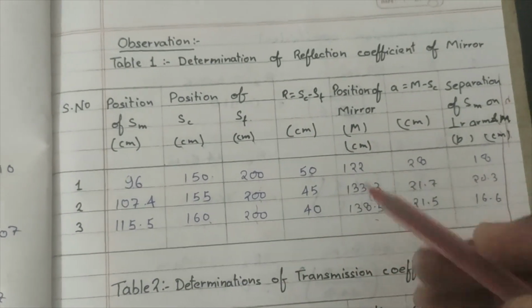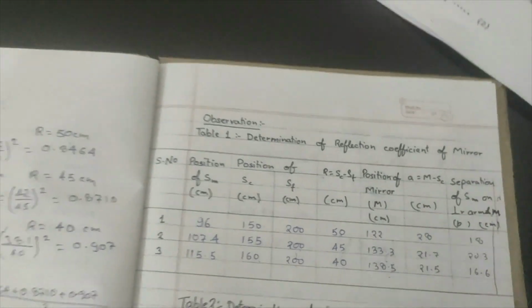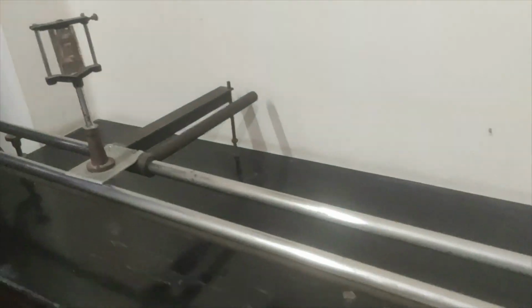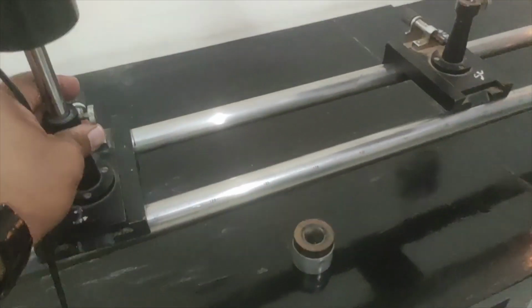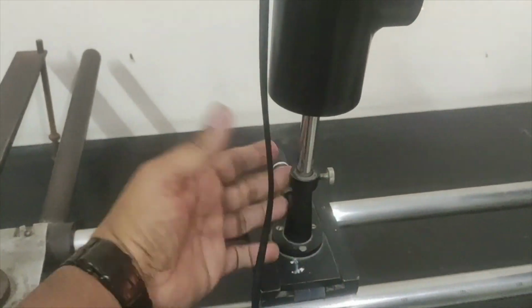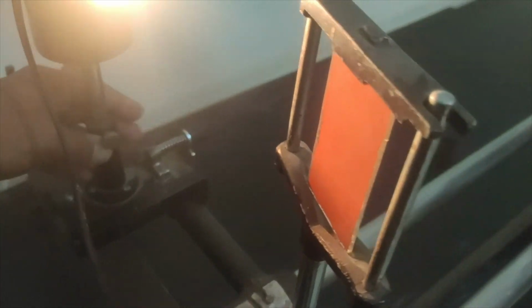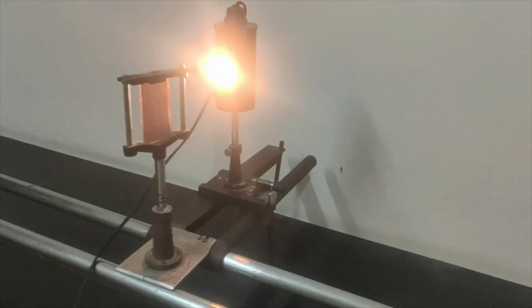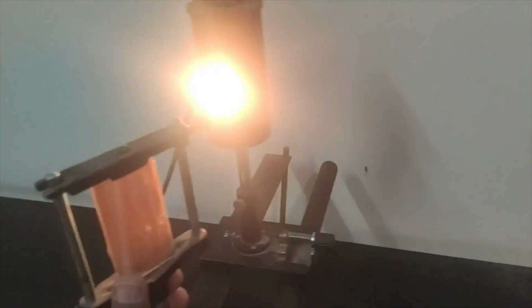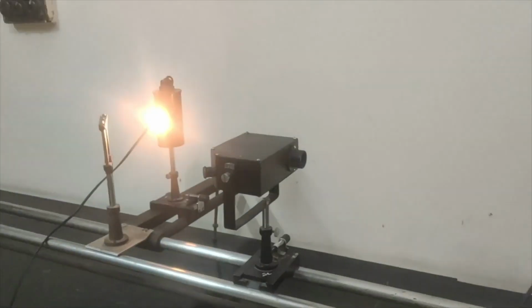Now the next part is to find the position of the mirror. Here I have to use this perpendicular arm. I will remove this source from here and put this source on the perpendicular arm. So now the position will be like this. I'll make this mirror 45 degrees and make it closer to the screen. So now you see the position is like this.